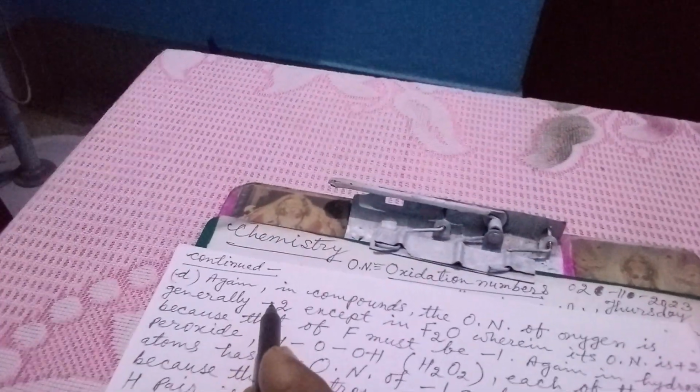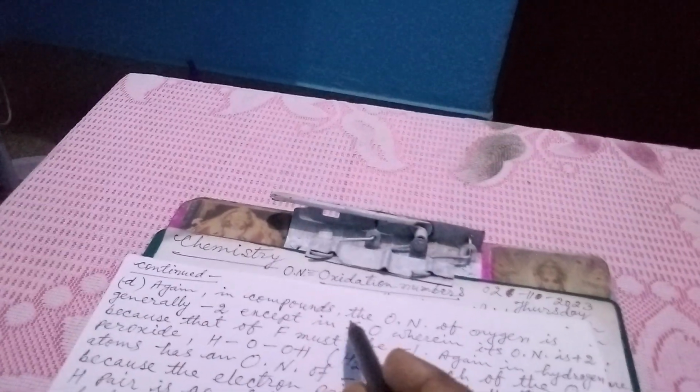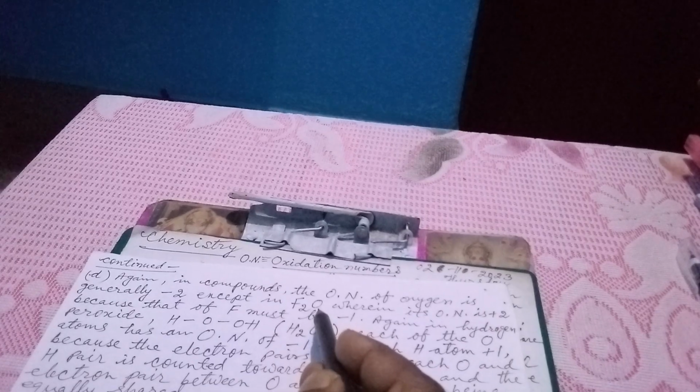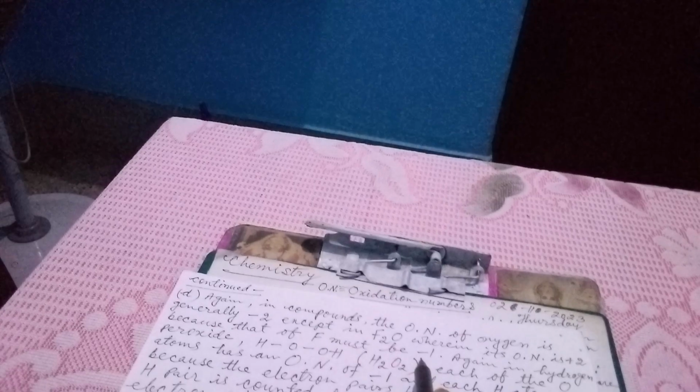Next, point D, the fourth point. Again, in compounds, the oxidation number of oxygen is generally -2, except in F2O, wherein its oxidation number is +2. It means oxygen's oxidation number is +2, because that of fluorine must be -1.